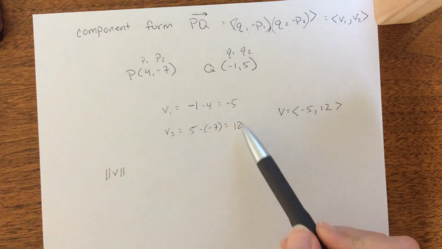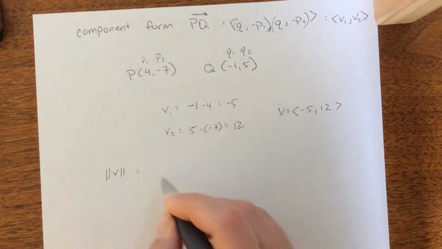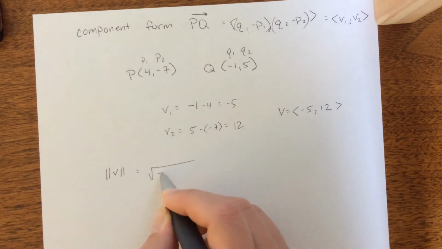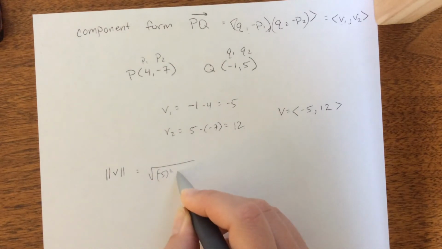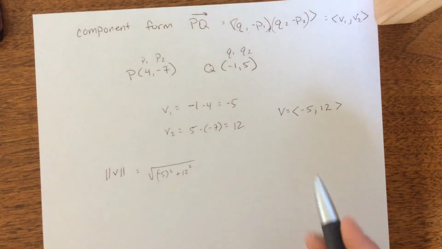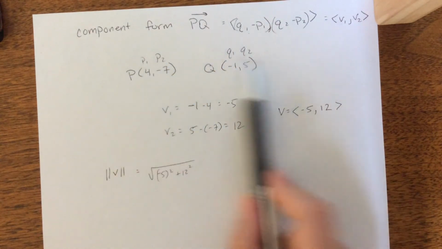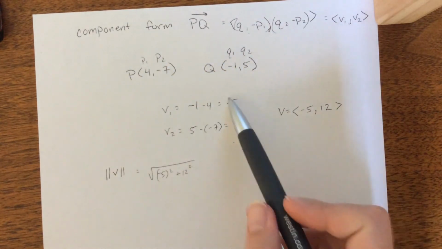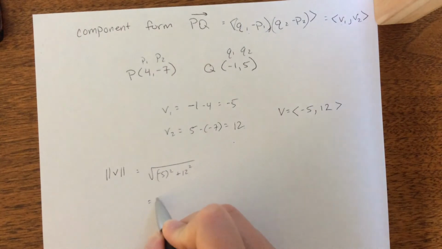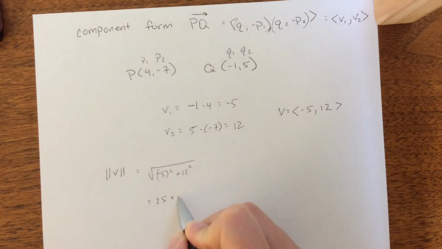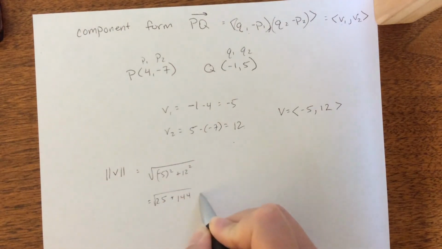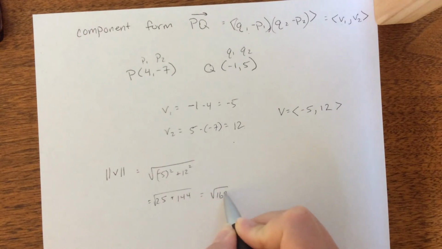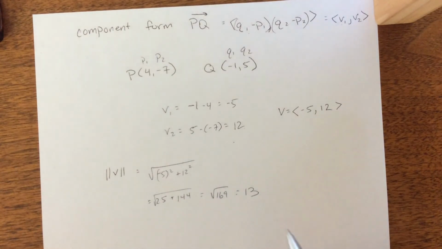So we know it's -5 and 12, so if we wanted to just think of our distance formula, it's going to be -5 squared plus 12 squared, or you could sit here and do out the whole thing with your points, but since you already know the differences, you can do it this way. So 25 plus 144 equals the square root of 169. So your magnitude would be 13.